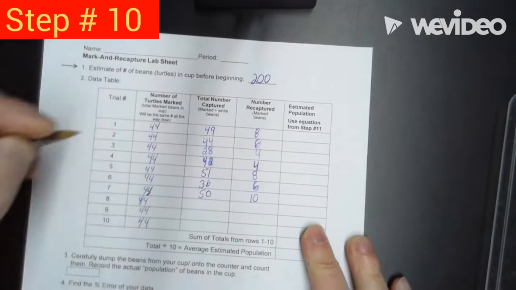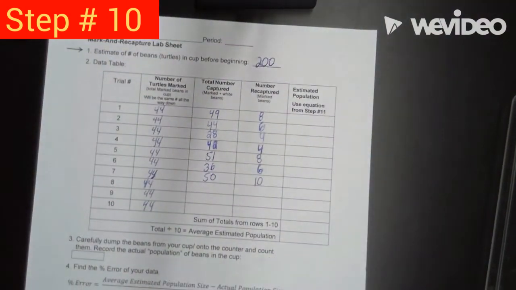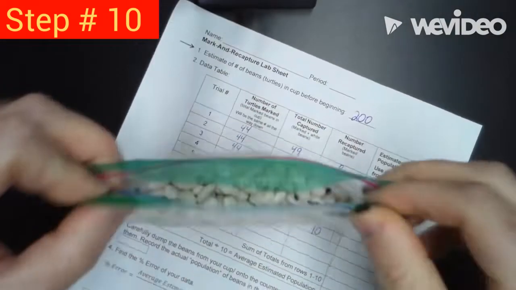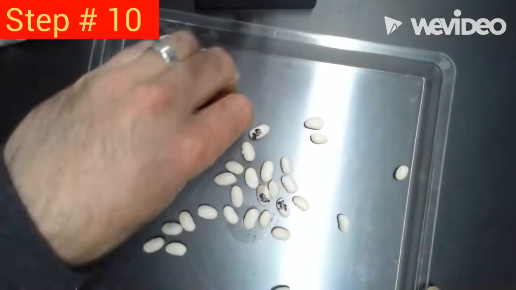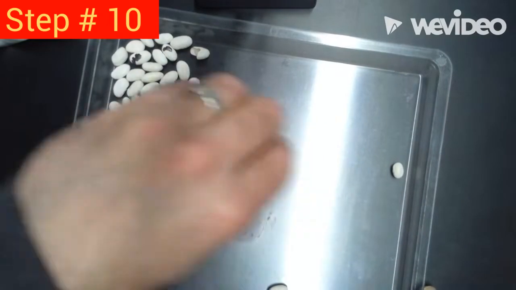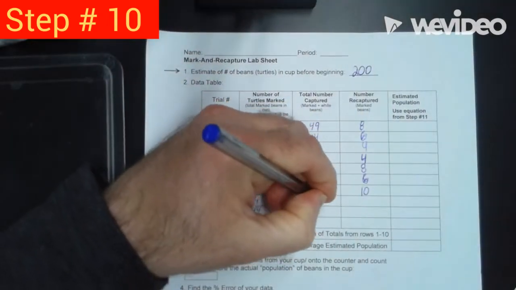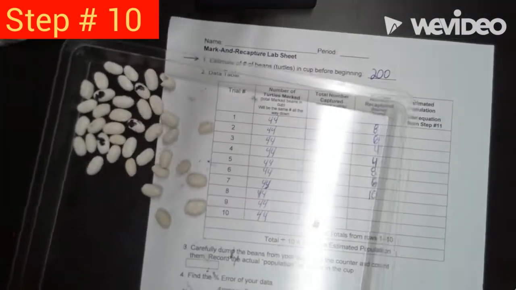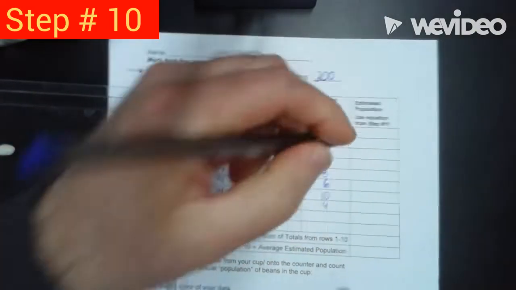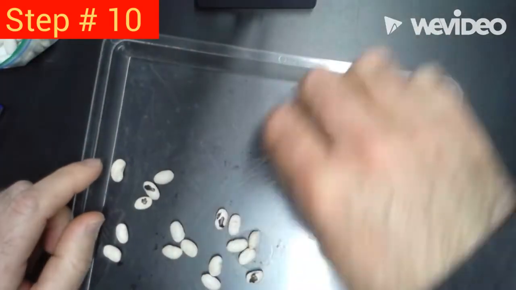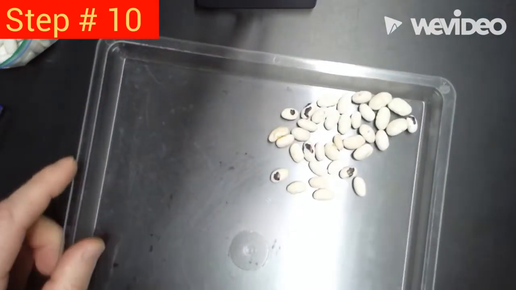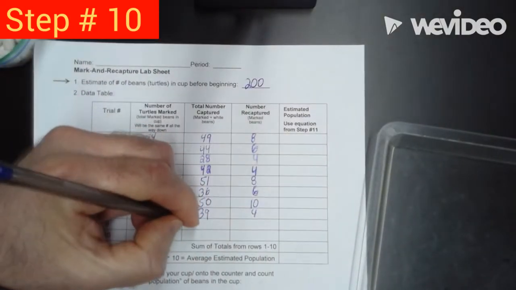This was 50. We'll see 10, 4, 4, 6, 4, 6, 39, and 4 of them that are recaptured. 6.